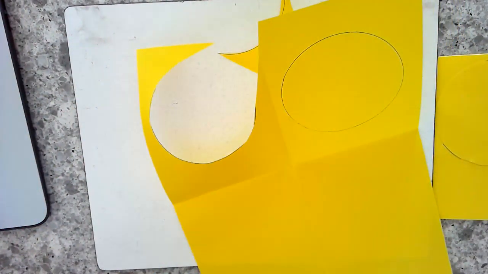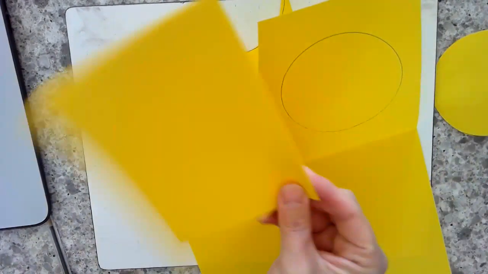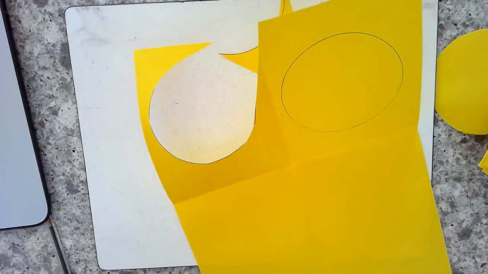Go ahead and pause the recording right now and go make that. Four rectangles, 3 or 4 squares, and 2 or 3 circles. All right, now that you have what you need, let's start with some of these rectangles.